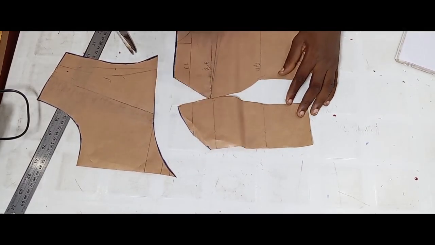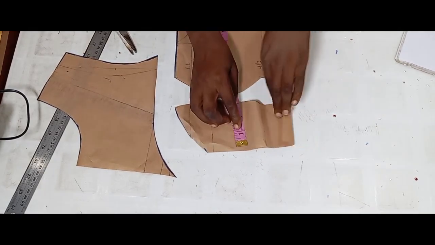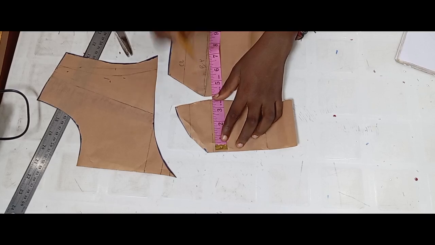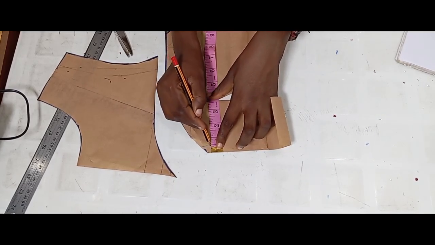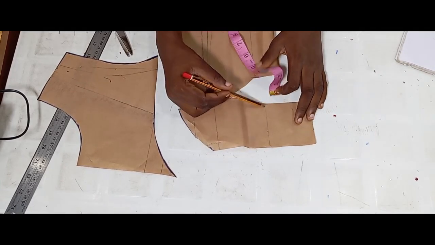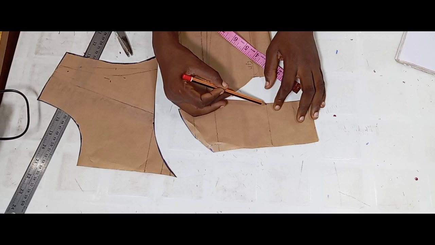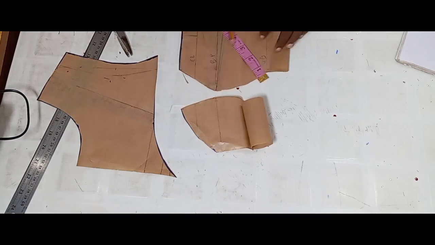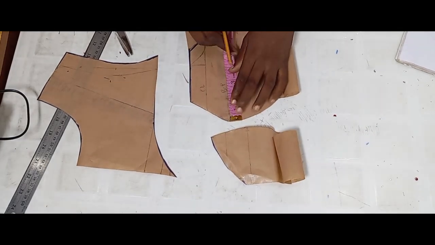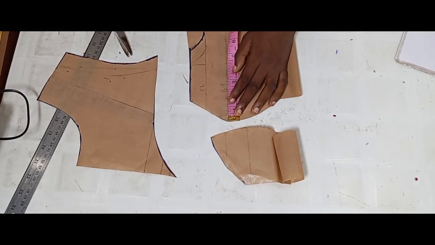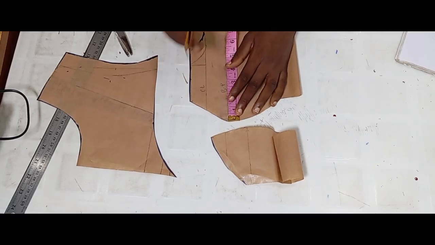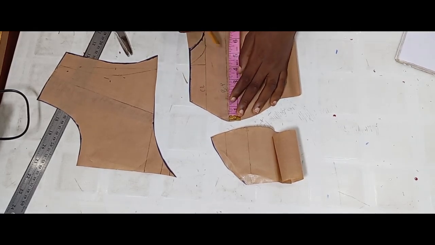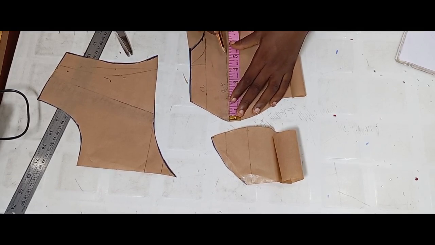I want it to have a sort of cup. So at this center front here, I'll be coming in by half an inch all the way up. I'll connect from this under bust to the half an inch. Then at this side piece here, I will add 1 inch to my nipple to nipple measurement. My nipple to nipple measurement is 3.75 after dividing it. So 3.75 plus 1 inch is going to give me 4.75.